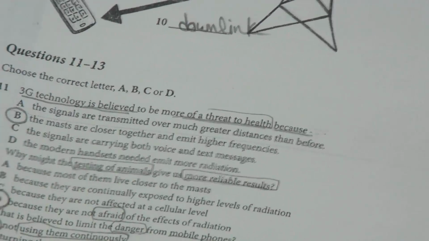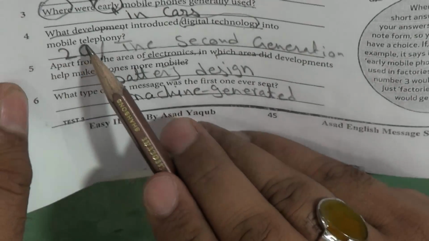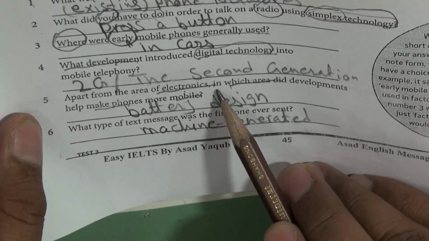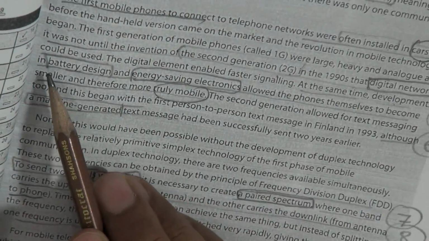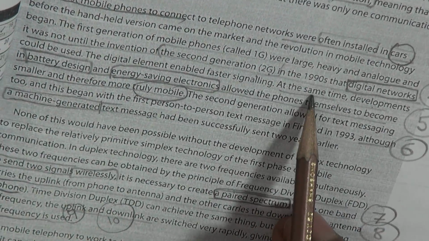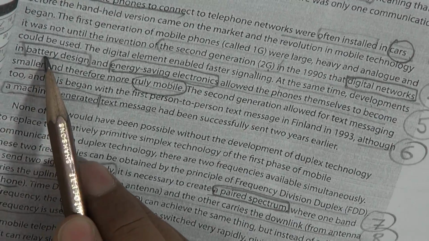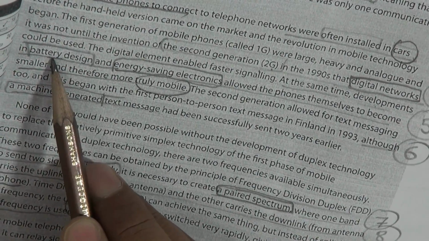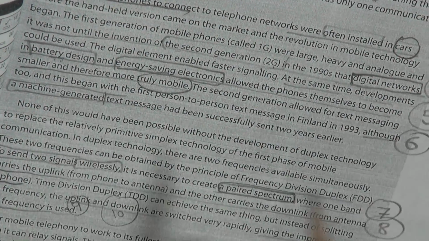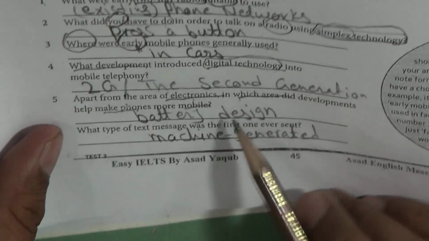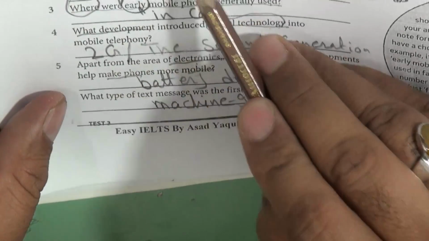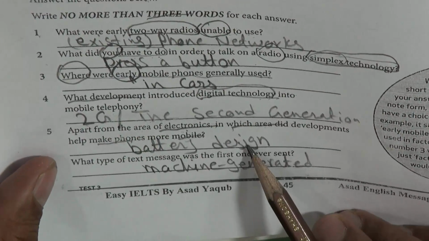That is just a trap, because they have already mentioned here, apart from the area of electronics, in which area did developments help make phones more mobile? And here it says, at the same time, developments in battery design. Now this battery design is going to be the answer, and then therefore more truly mobile. So it's going to be battery design. Now see, no more than 3 words, and we've written 2 words.